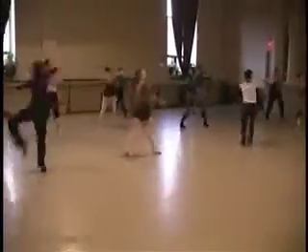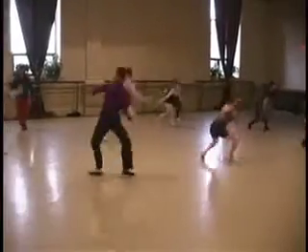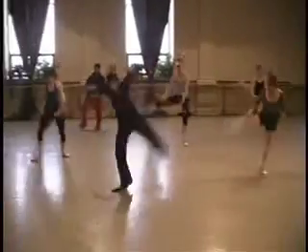Keep in mind that all these elements, body, action, space, time, and energy, are used in all dances all the time. You might want to go back and look at some of these clips and see how a different element, for example, shows up in the same clip.